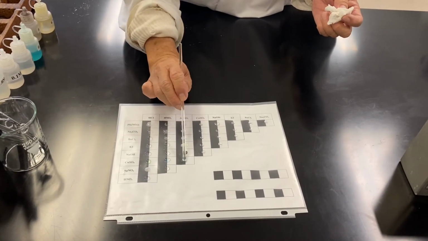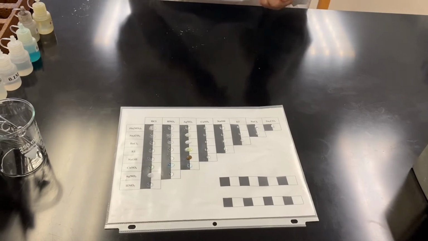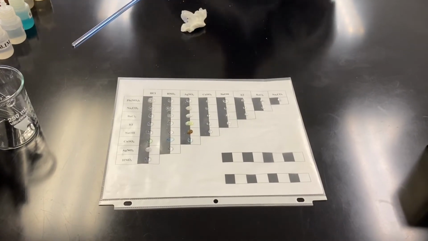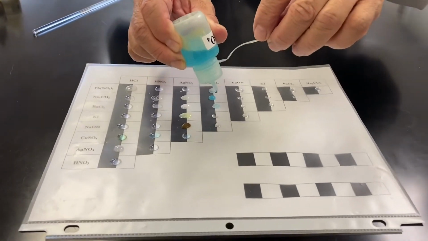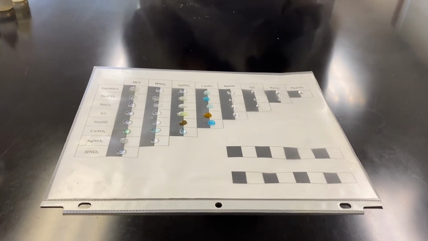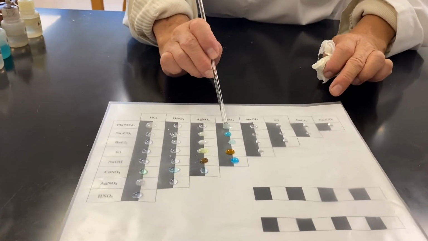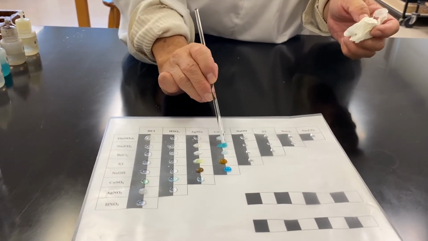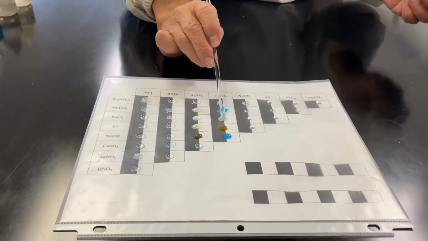All right, very good. You can see this is off-white, but it's actually in the shade of a blue, and this is no mistake, it's a blue PPT, and this is also in the shade of a blue.